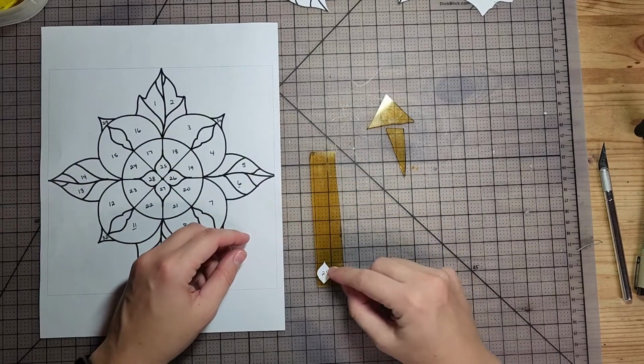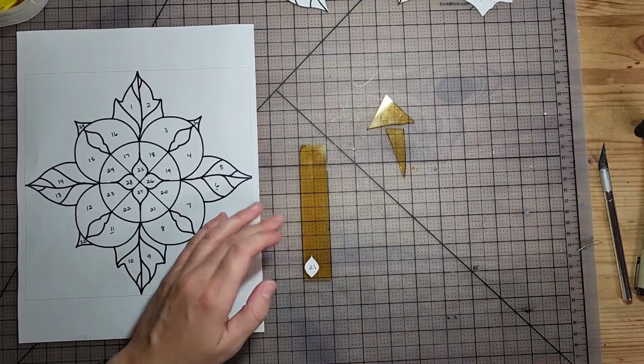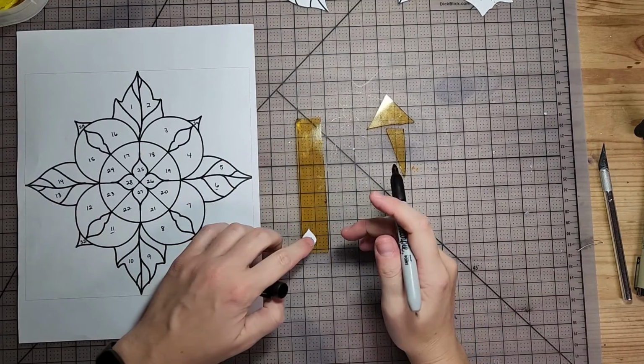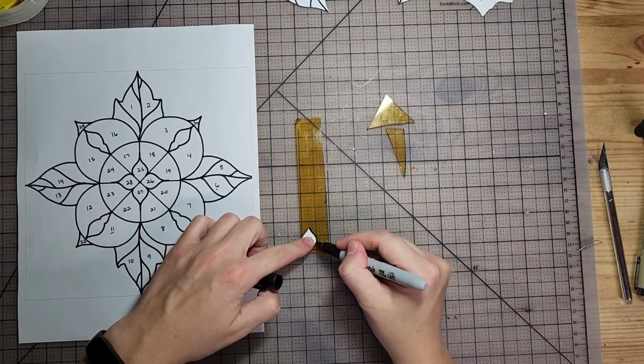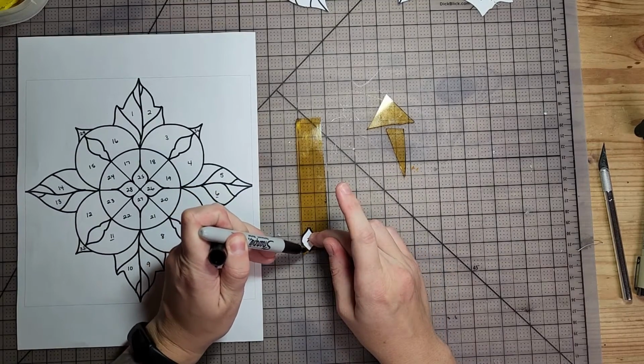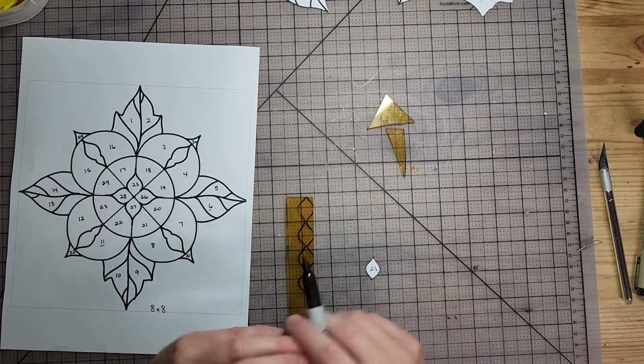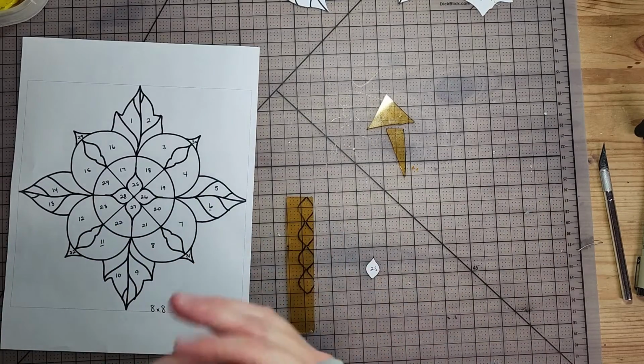I personally like to trace my pattern pieces onto the glass with Sharpie, and you can use black Sharpie or metallic Sharpie. This might seem obvious, but for lighter color glass I use my black Sharpie, and for darker glass I'll use my metallic Sharpies. The method of getting your pattern on your glass is completely up to you. Some people glue the paper on.